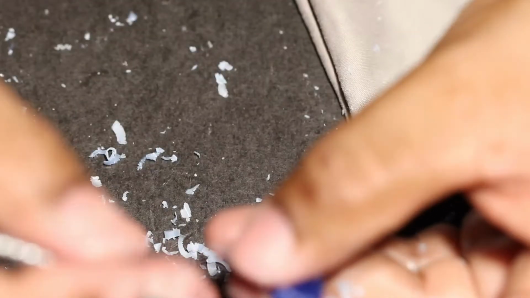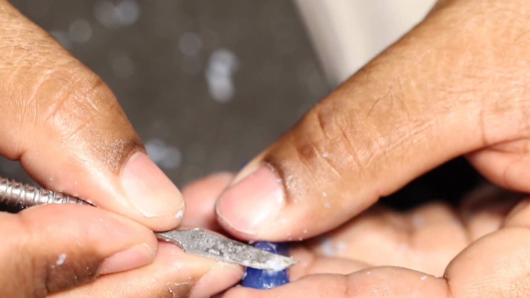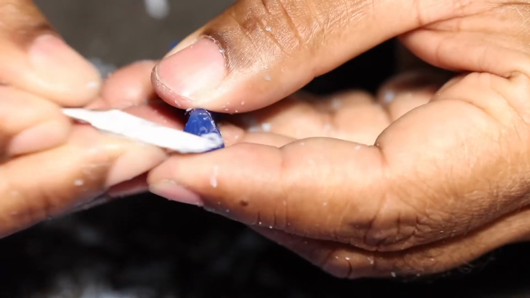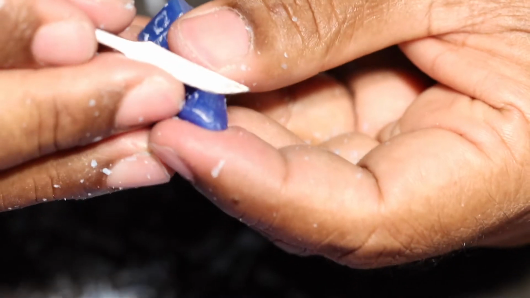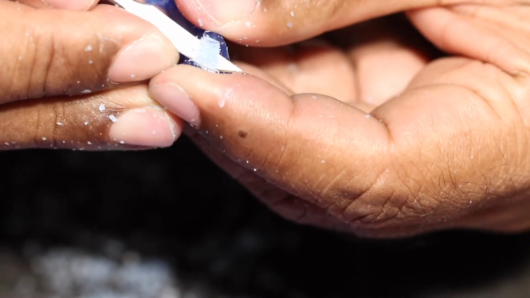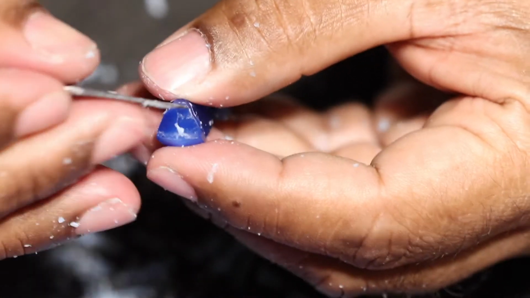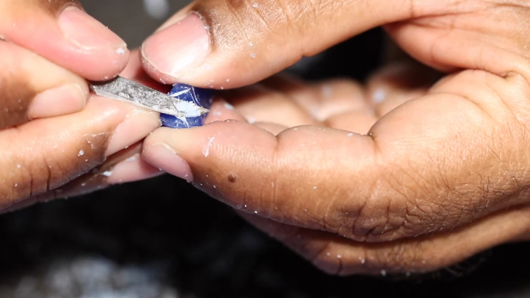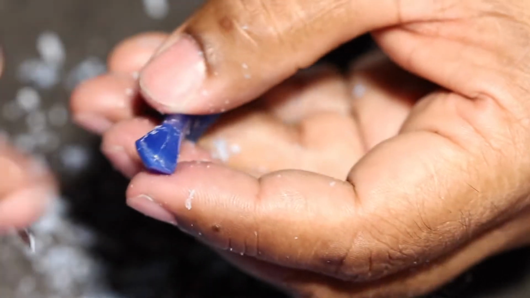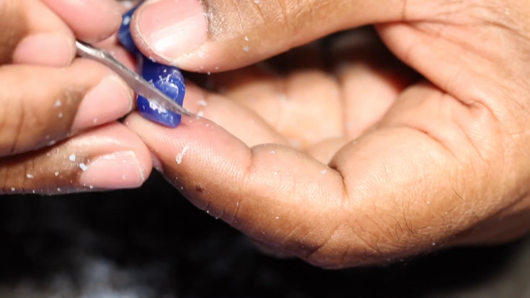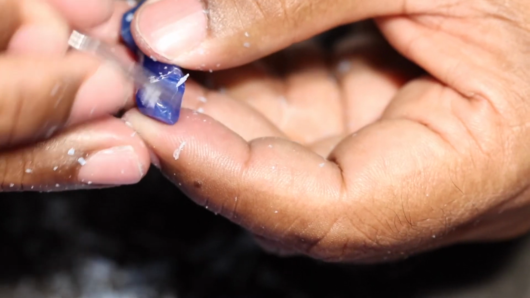Here I'm finishing the lingual ridge also. The lingual ridge is more prominent only towards the tip of the cusp. It is not that prominent otherwise. So, smoothen it out.